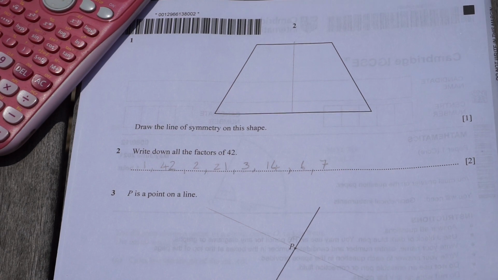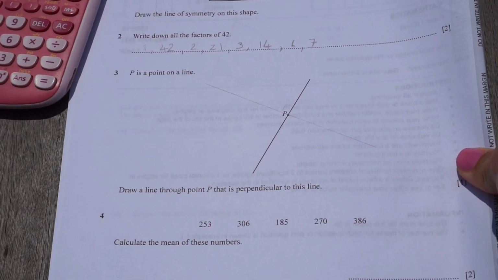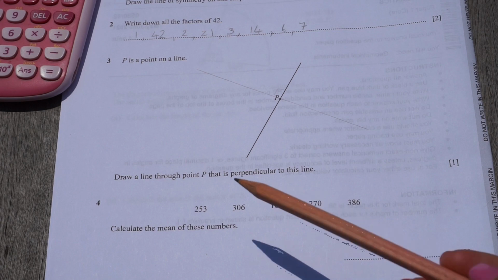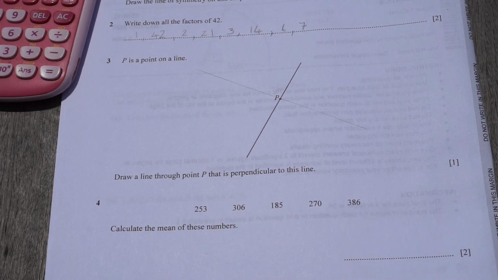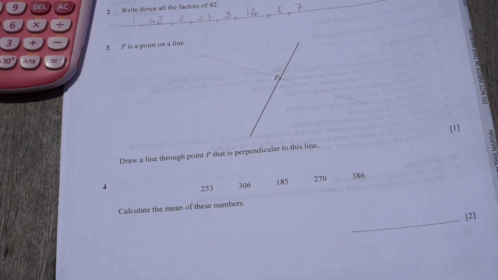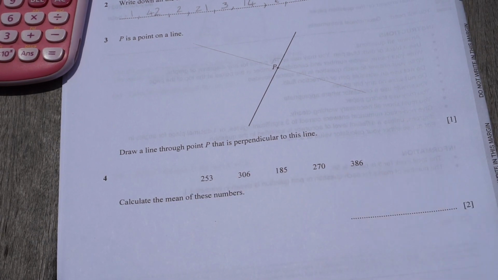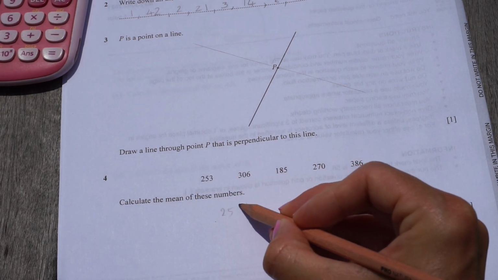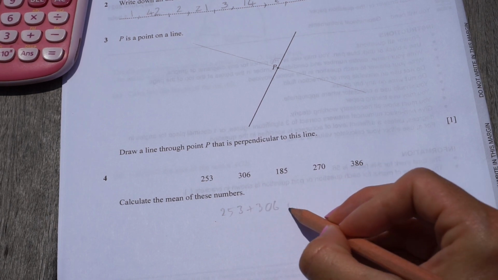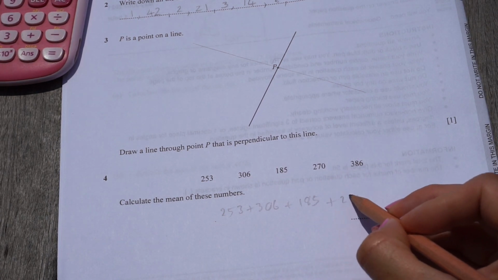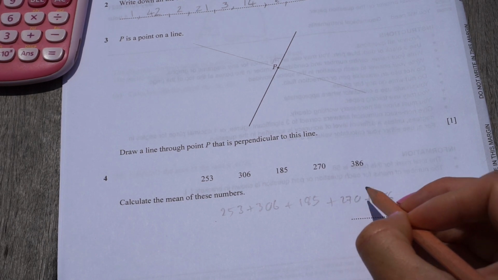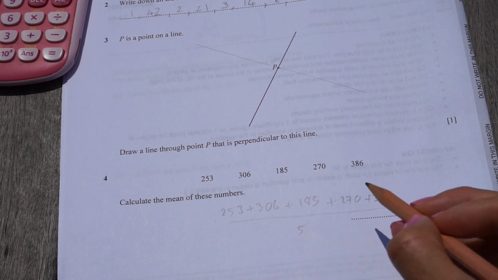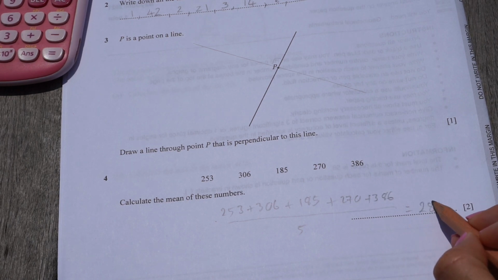For question 4, it says calculate the mean of these numbers. So here are the numbers. To work out the mean, you just need to add the numbers together and divide by however many numbers there are. In this case, there are 5 numbers altogether. So you would add 253, 306, 185, 270 and 386, and then divide that by 5 to work out the mean, which should be 280.